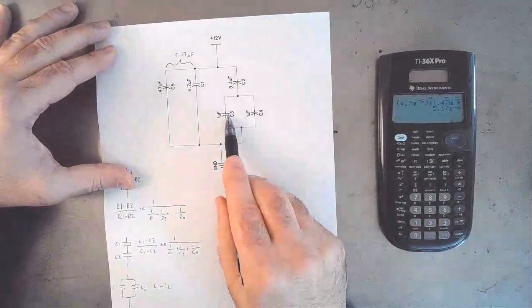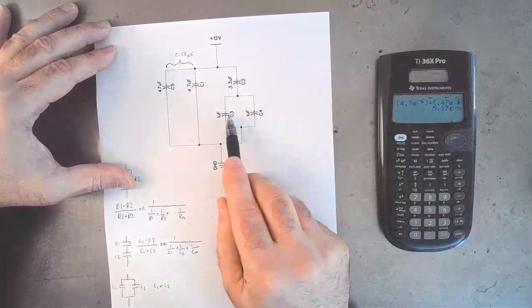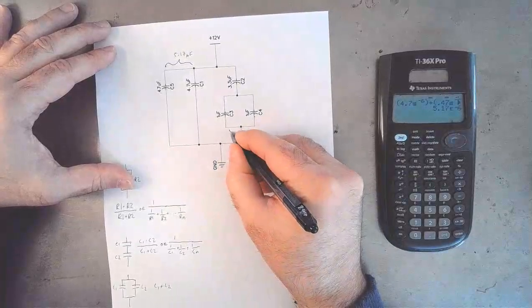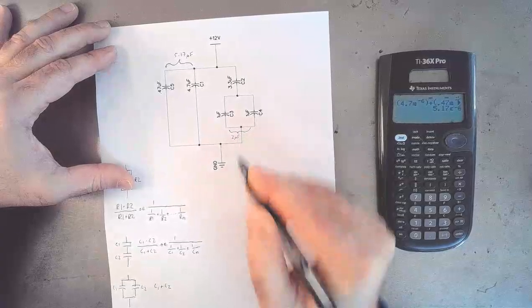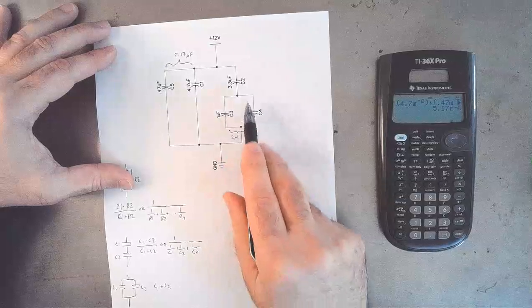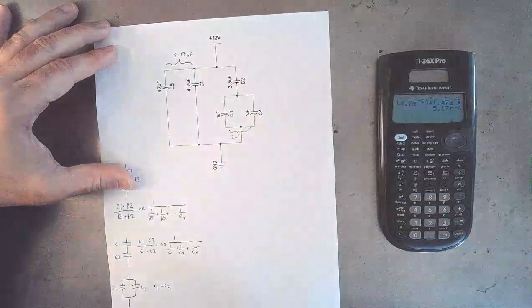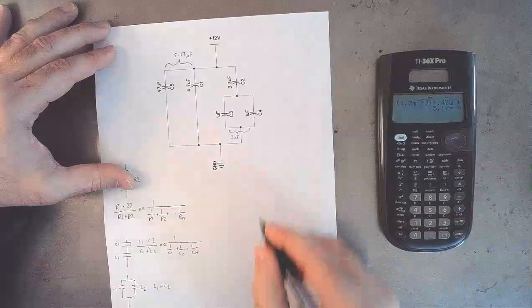Okay, we've got the same thing going on right here. See these two 1 microfarad capacitors that are in parallel? They're going to combine to be 2 microfarads. Well, we've got 2 microfarads in series with 3.3 microfarads, so we're going to use this formula right here.